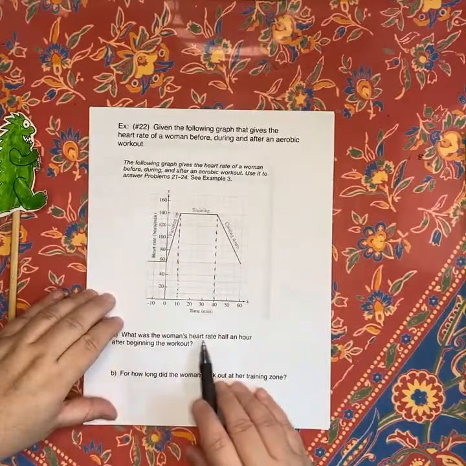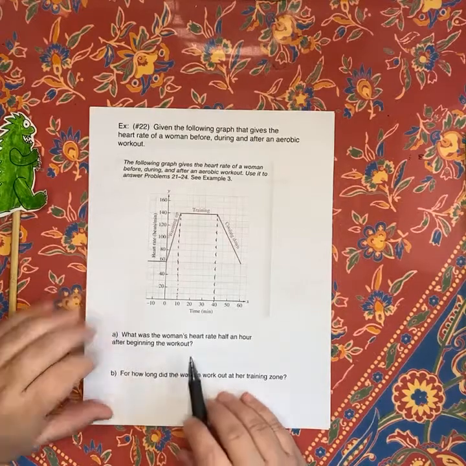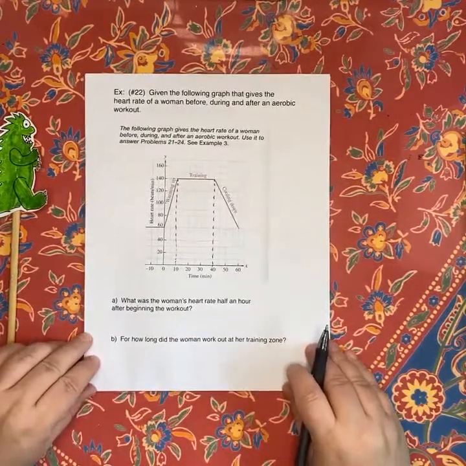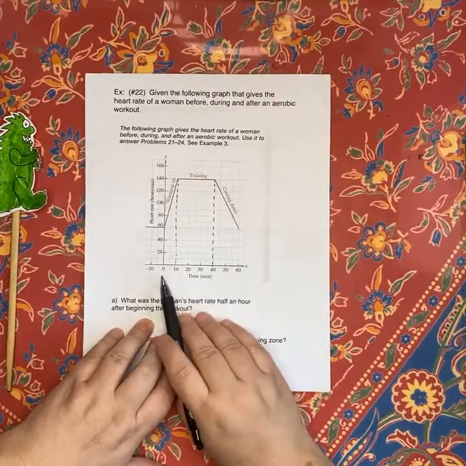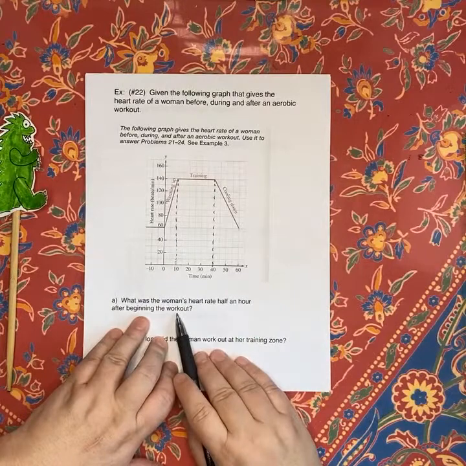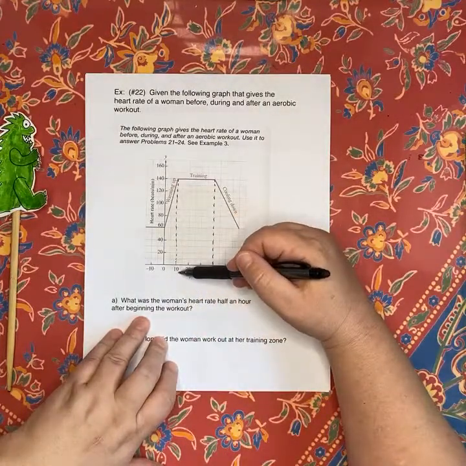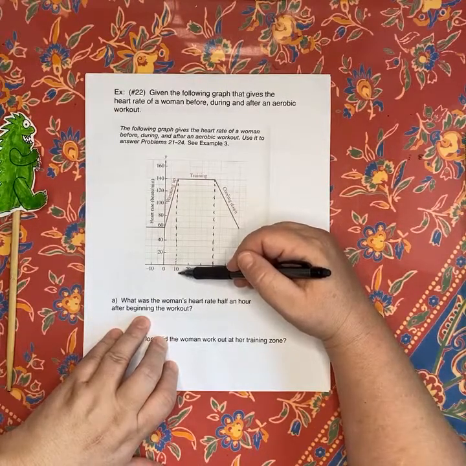So it says, what was the woman's heart rate half an hour after beginning the workout? Now, I picked this so we could discuss how frustrating word problems can be. So does it mean 0 when they begin the workout? Or does the warm-up not count and the workout begins at 10 minutes? I'm not sure. So we just got to make our best guess. Sometimes word problems are really frustrating in that way.